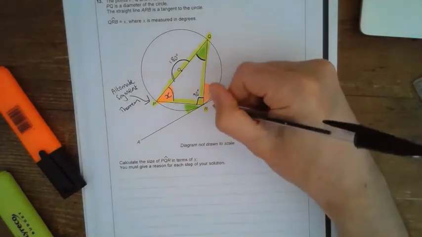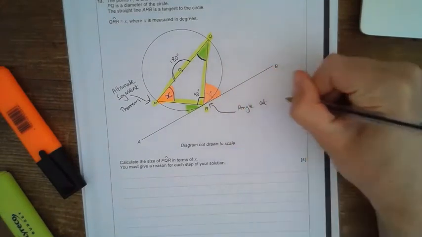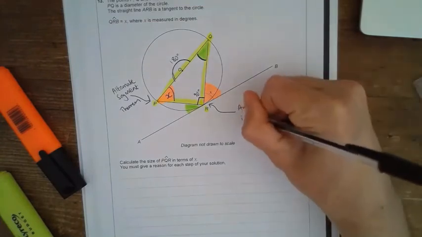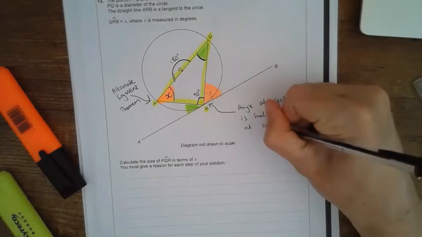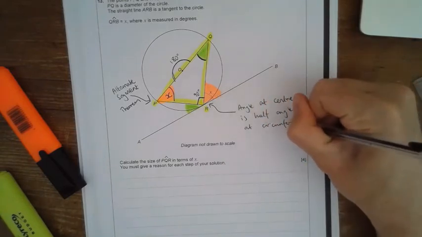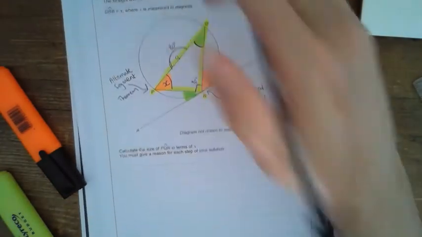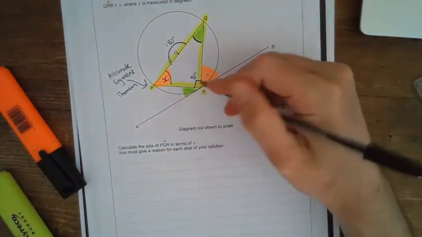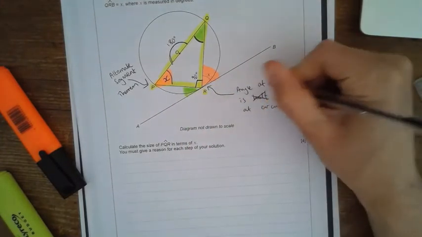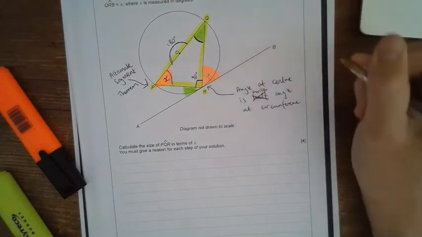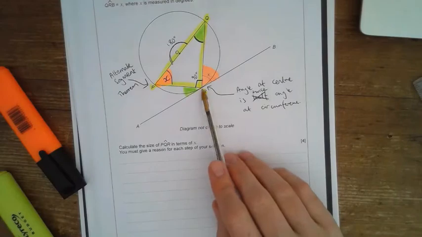So I need to go and quote why that is as well. So I'm going to say angle at center is half angle at circumference. Okay. Oh, hang on, that's a lie. I've got it the wrong way around. Angle at the center is not half. This was the one at the circumference was half of the one at the center. Is twice. That's the opposite way around then. So the angle at the center, 180, is twice the angle at the circumference, which is 90.